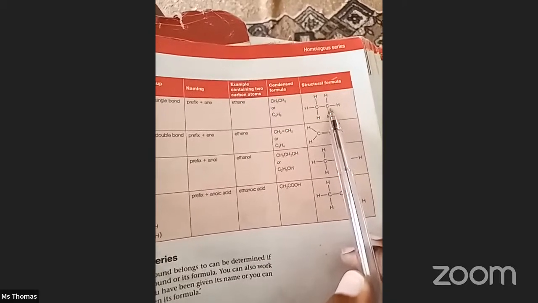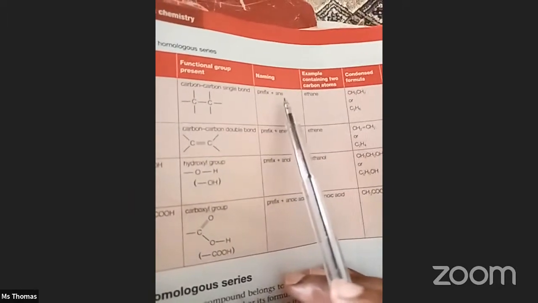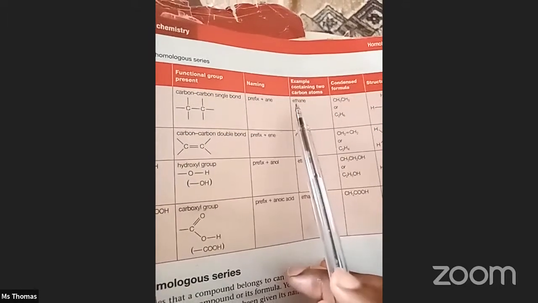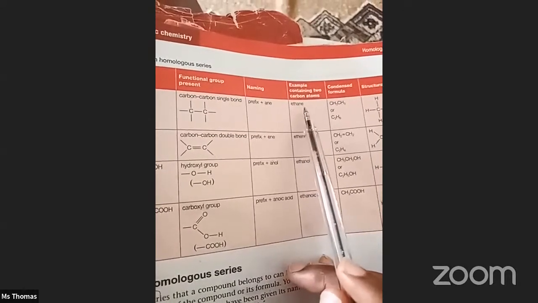This compound here has a carbon to carbon single bond. It is therefore called an alkane. Carbon to carbon single bond, alkane. Now it has 2 carbons, so the name of it must start with eth. And because it's an alkane, the name must end in ane, A-N-E. So the name of this compound is ethane.